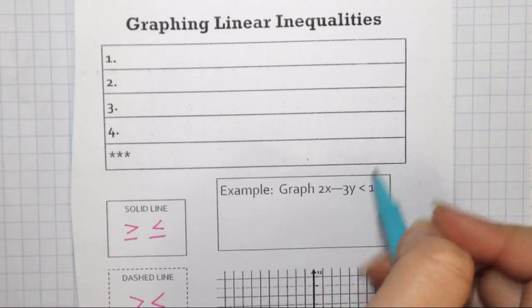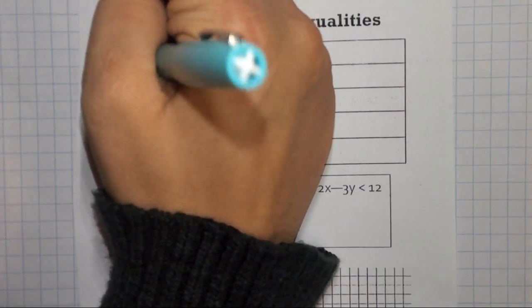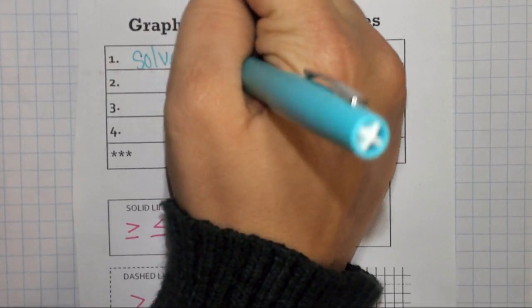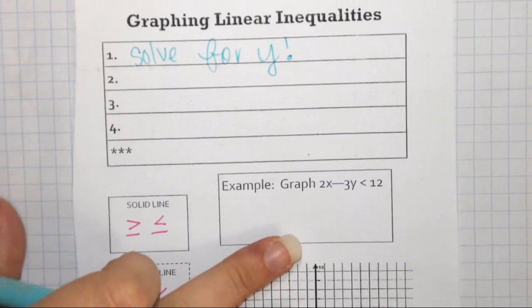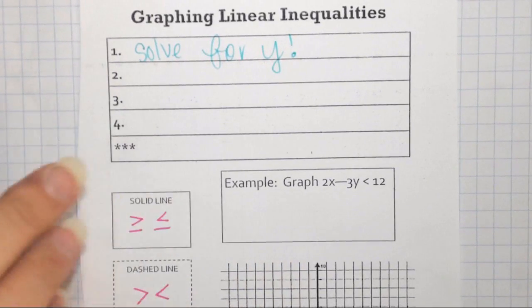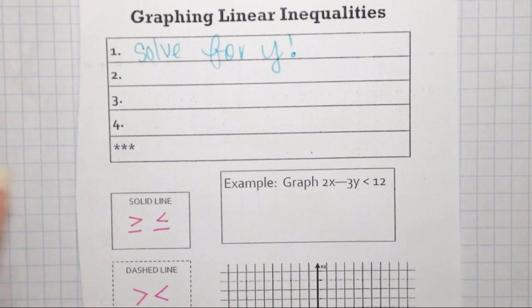Now, you have to put it in slope-intercept form, which means your first step every time is to solve for y. So you're still going to need to know how to do this. That's why we practice over and over and over.